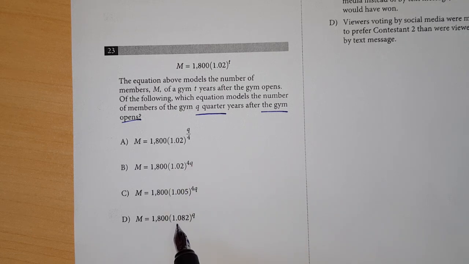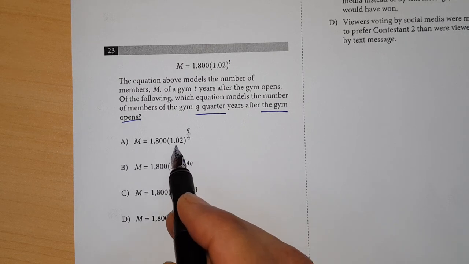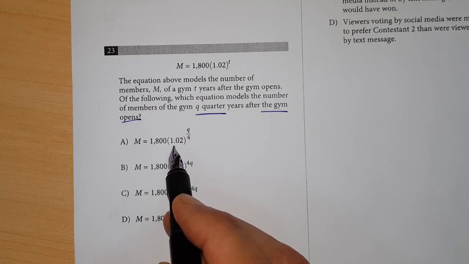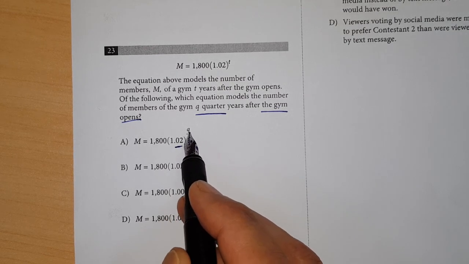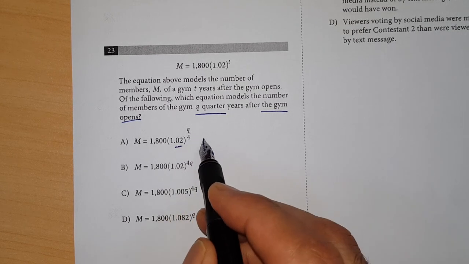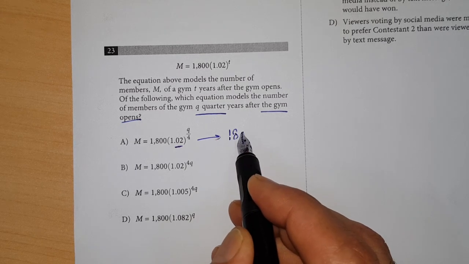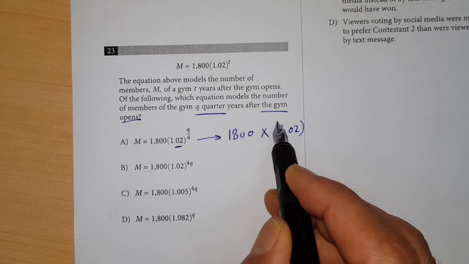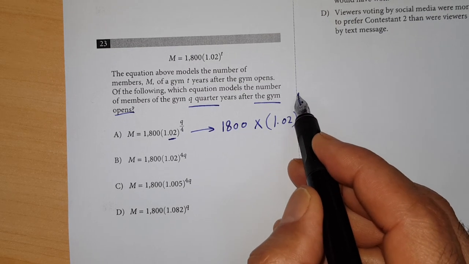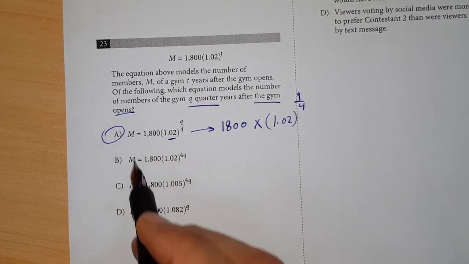I have many options here. The rate 0.02 is fixed, this is the rate of increase, and they divide the time by 4, because you have to calculate the rate quarterly. Okay, q over 4. This is the answer.